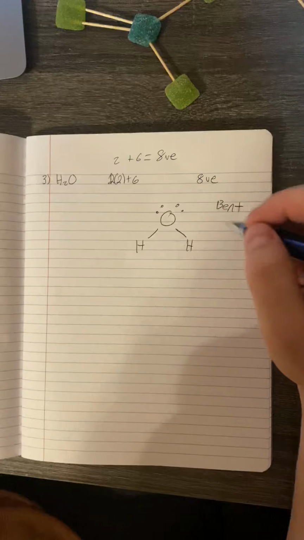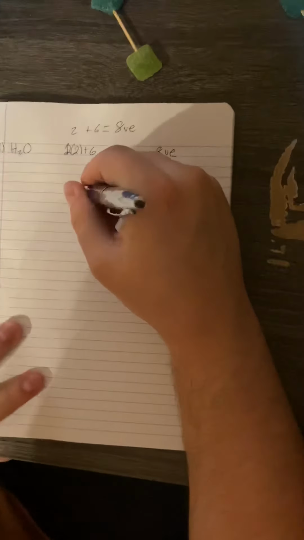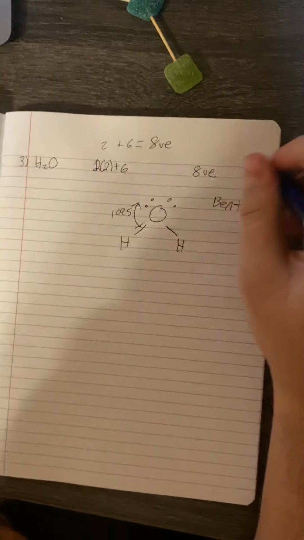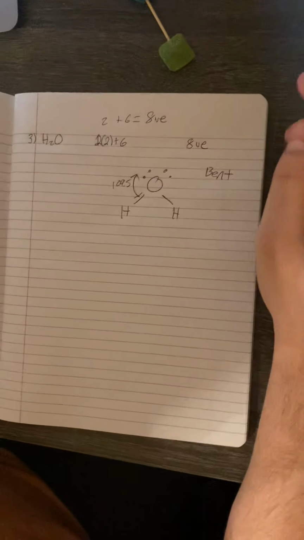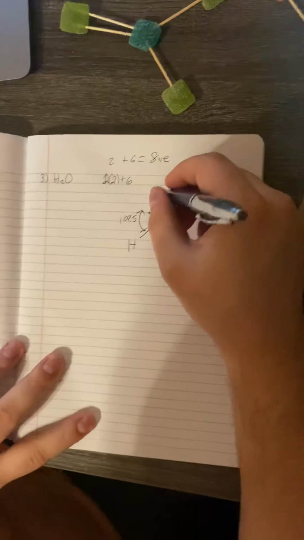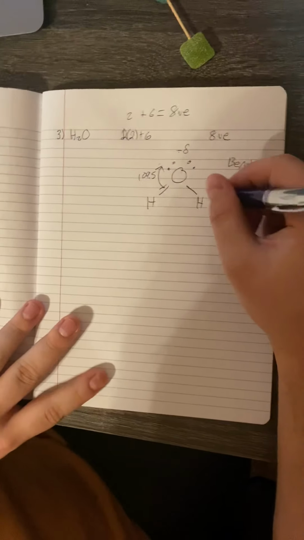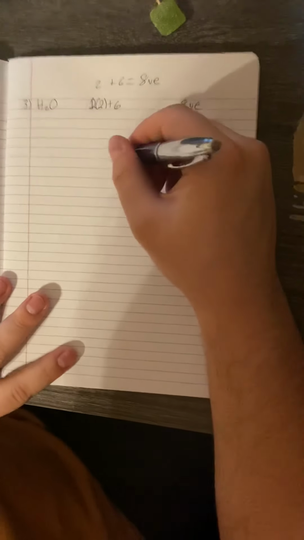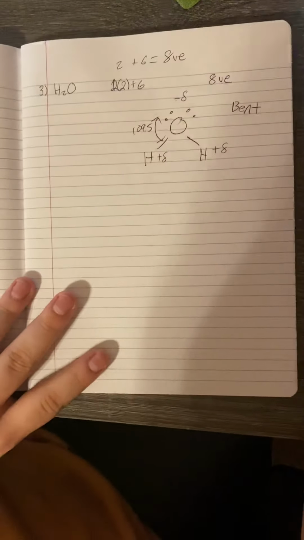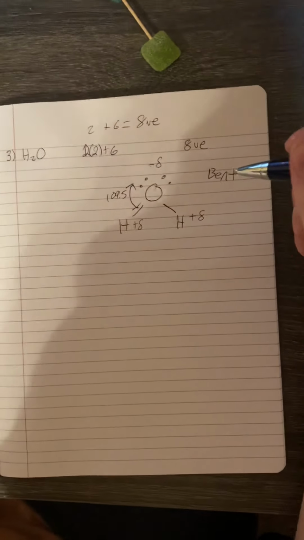And then the bond angle for this one is going to be 109.5 for each side. And then when we look at our delta notation, we have negative delta for the oxygen, and we have positive delta for the 2 hydrogens, because oxygen is more electronegative.